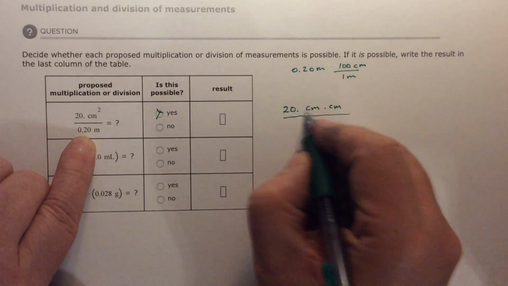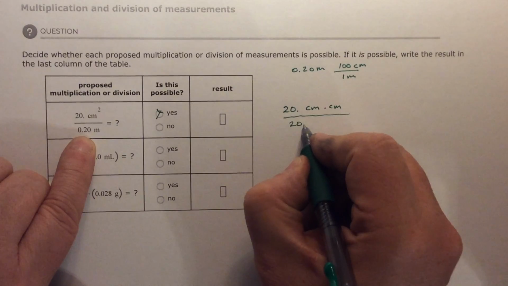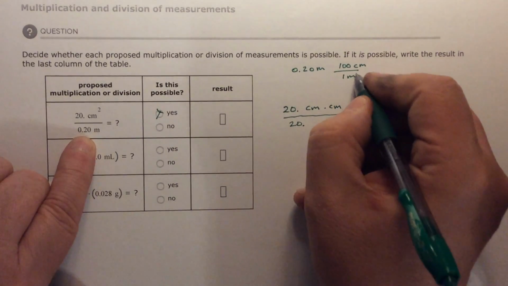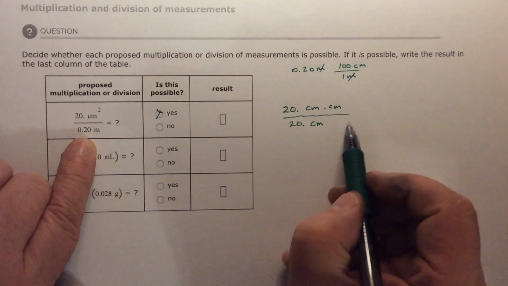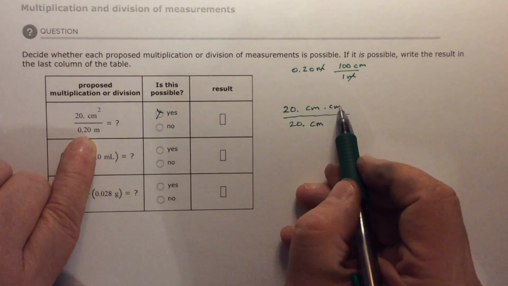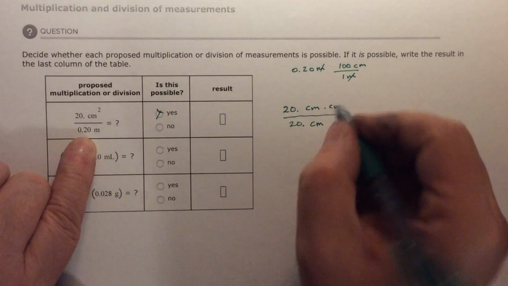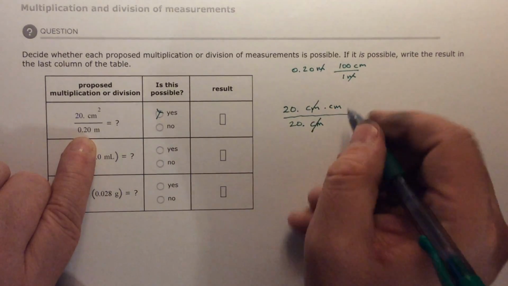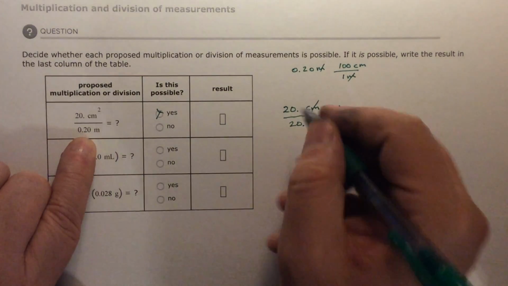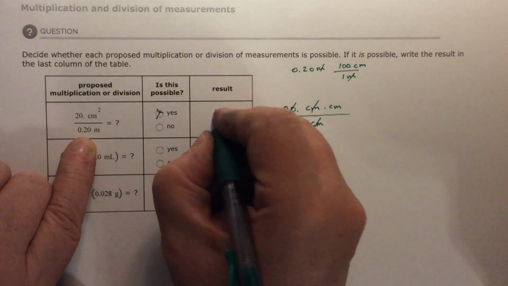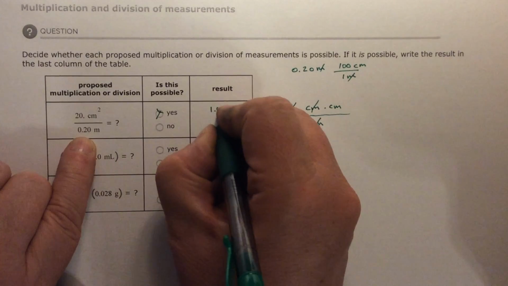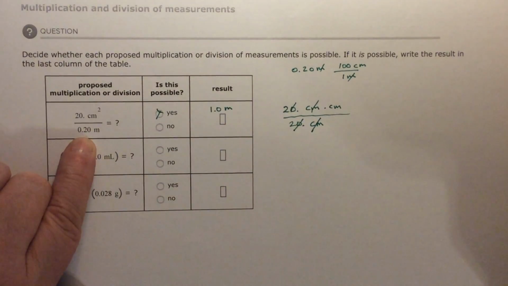Okay, so I'm going to end up with 20 on the bottom. Meters will cancel. I'm now in centimeters. So I have centimeters times centimeters on the top, centimeters on the bottom. 1 will cancel with 1, leaving 1 on the top. 20 cancels with 20, leaving 1. And so your result's going to be 1.0 meters.